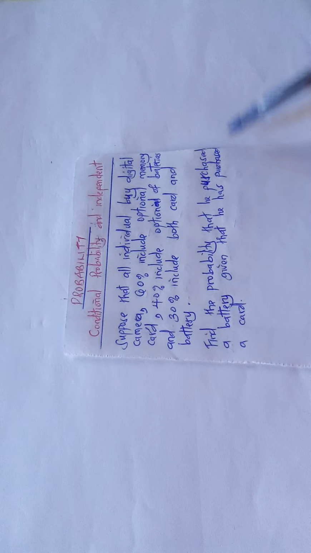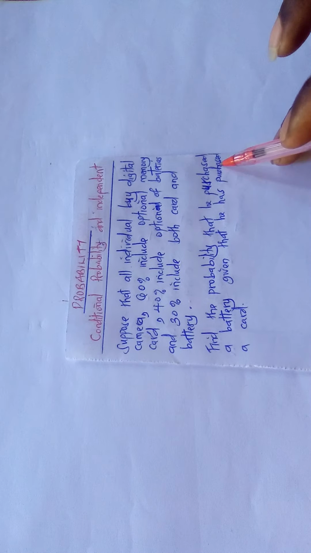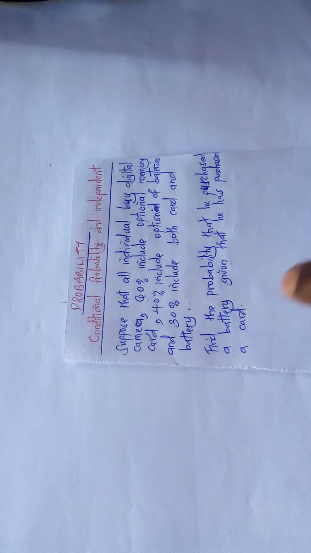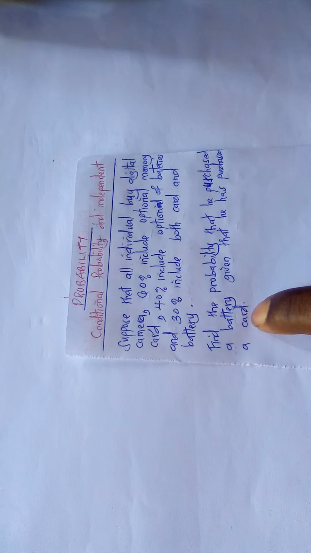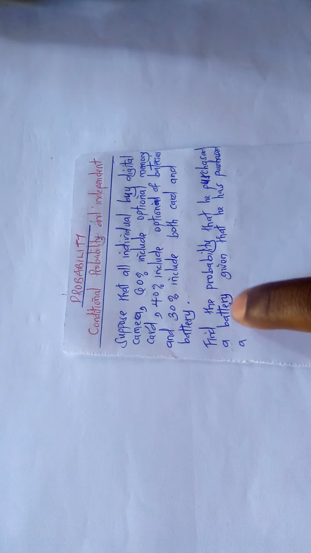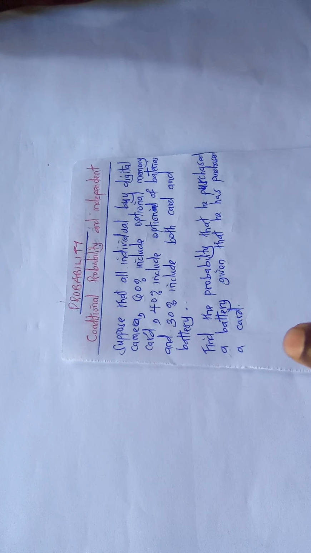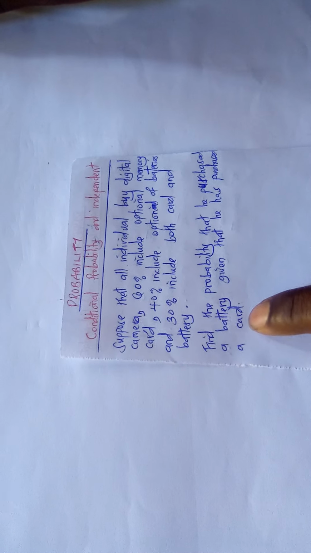Now when you look at this question, it states that he purchased a battery given that he has purchased a card. So the question is conditioned in that for him to purchase a battery, he must have purchased a card, and therefore in case he had not purchased a card, then he can't purchase a battery. So that is it. We shall derive the probability of purchasing a battery having been given a card.